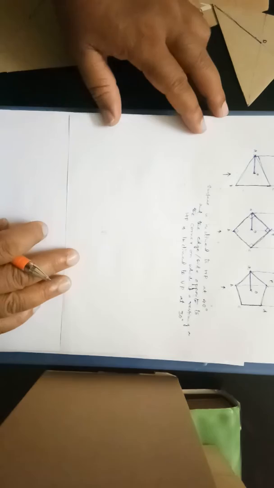Okay, so how to draw the projections of such a lamina?